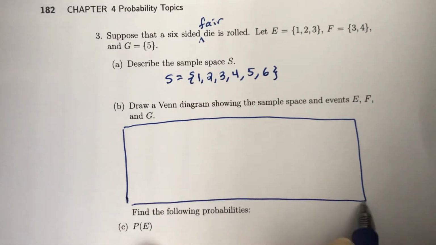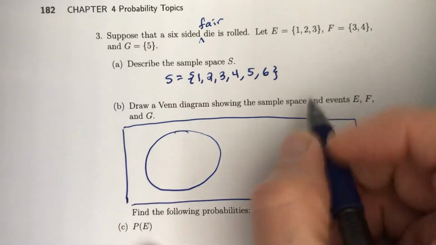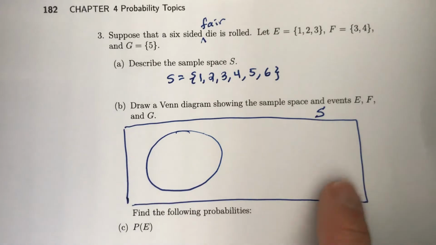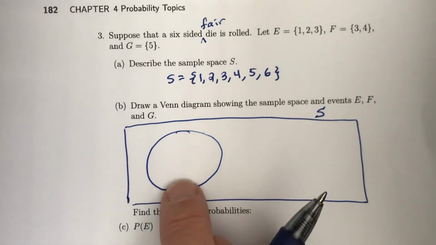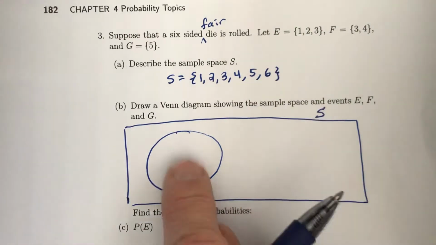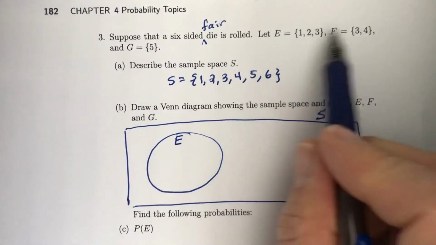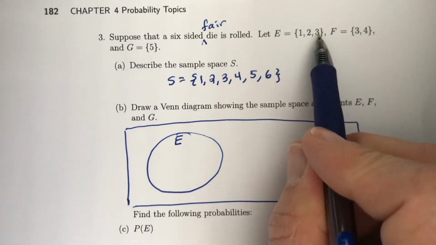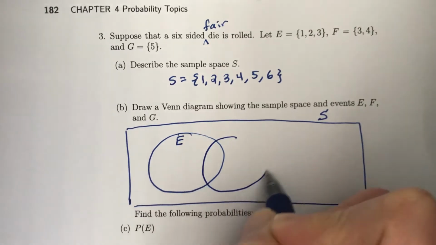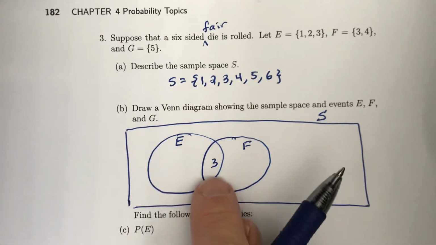I am going to start by drawing a rectangle for S, and that's pretty much what we always do. The whole space gets S, and we draw a rectangle. And then these events, which are sets of possible outcomes, we use circles for. Now E and F both contain the element 3. So when I draw F, I'm going to create an overlap there, and that's the intersection.